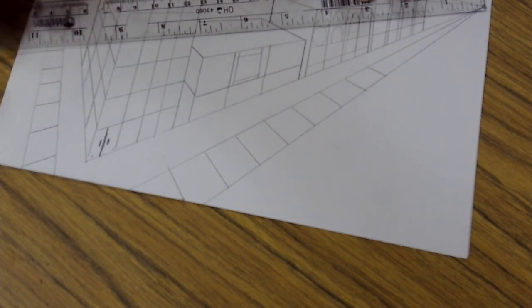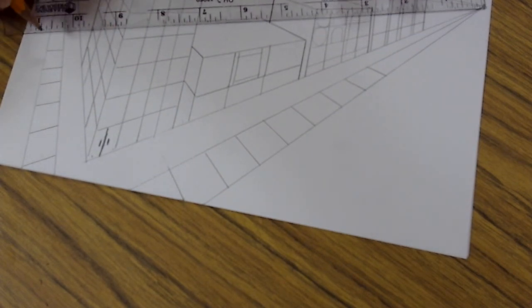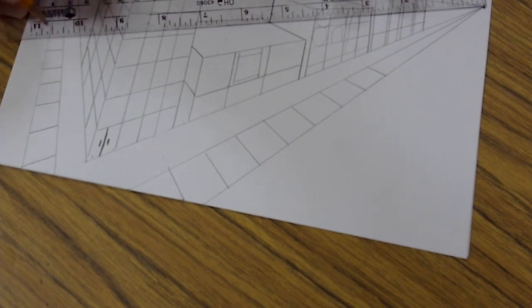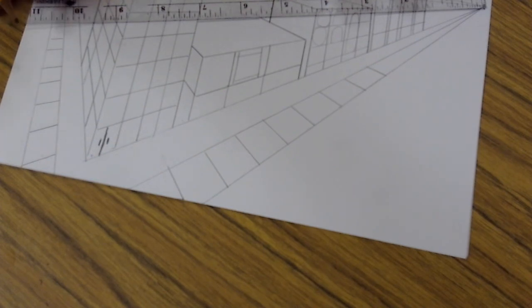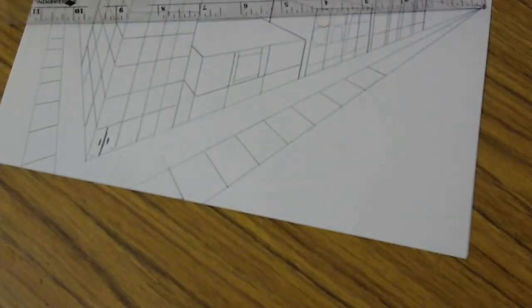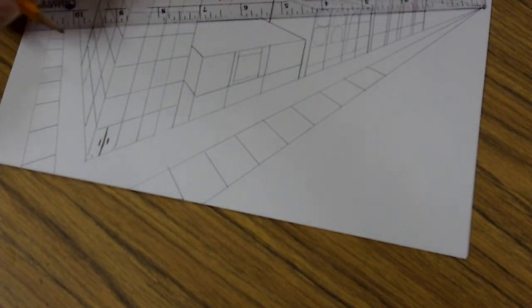So let me get these few more lines on here. Make sure I'm lining it up with my vanishing point, and the spaces get smaller and smaller as we go along.